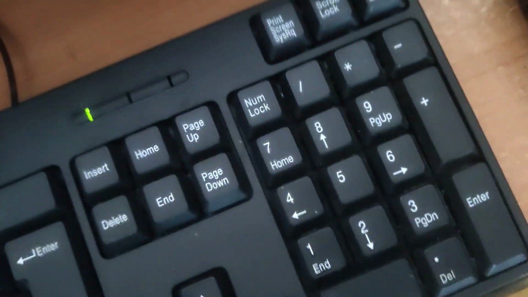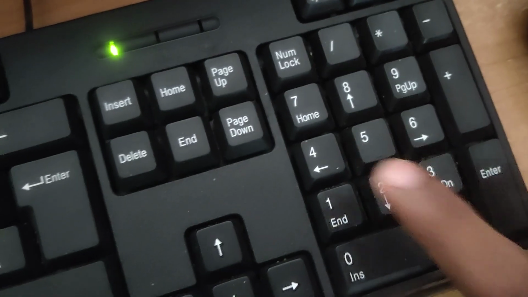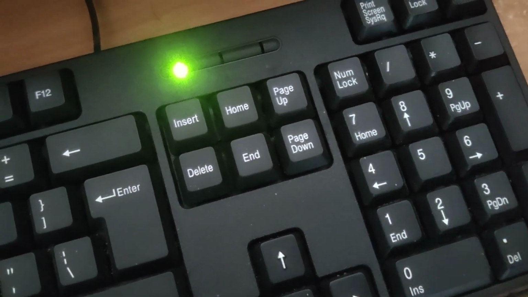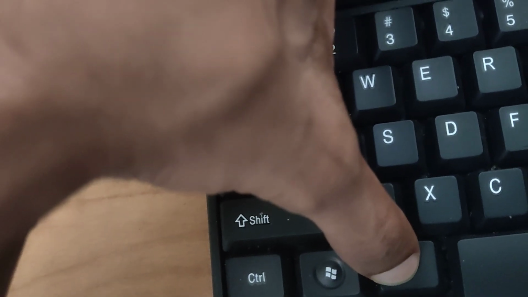After that, you must type here 10747. After typing that, you can release your finger from this Alt key. You can see that this symbol has arrived here.